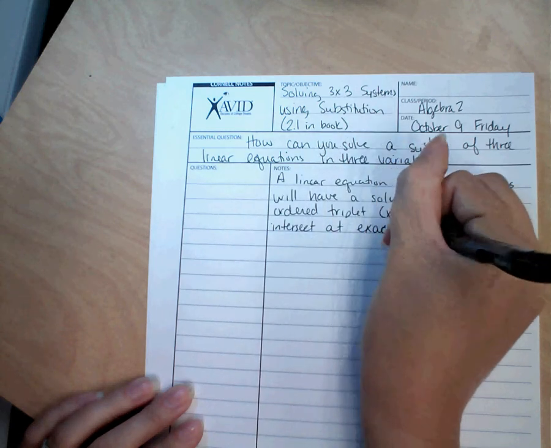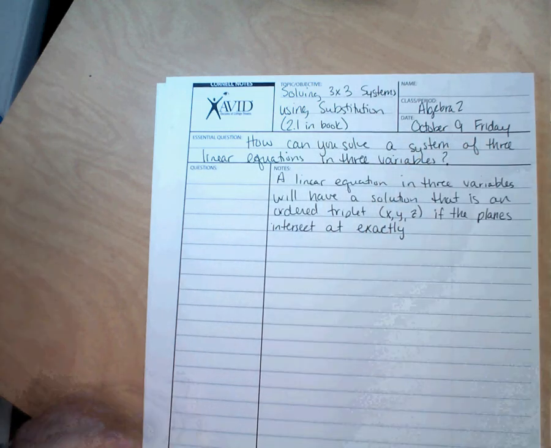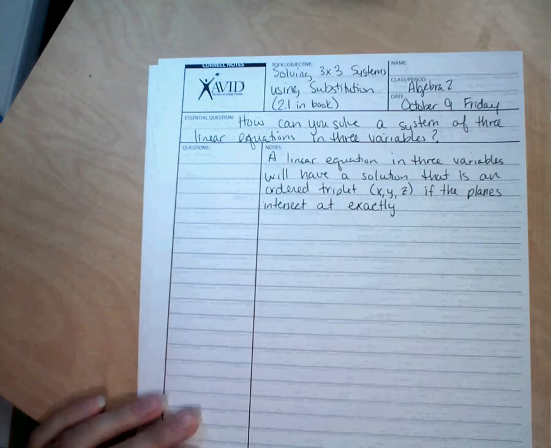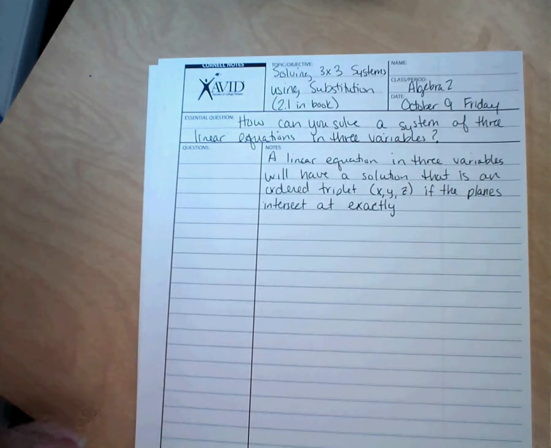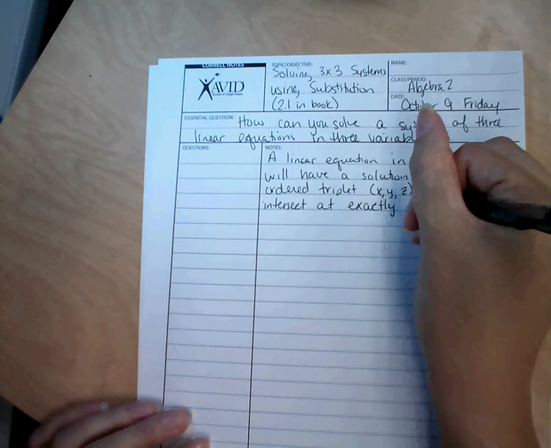There are 2 other possibilities. Your planes could all overlap, or your planes could all intersect at a line. So this is if they intersect at exactly one point.